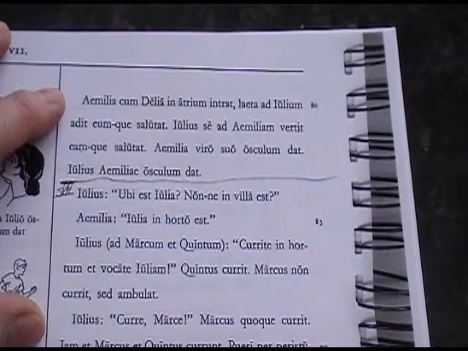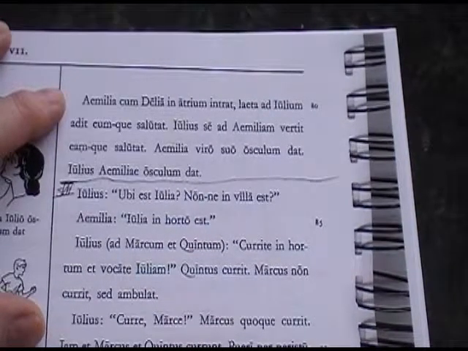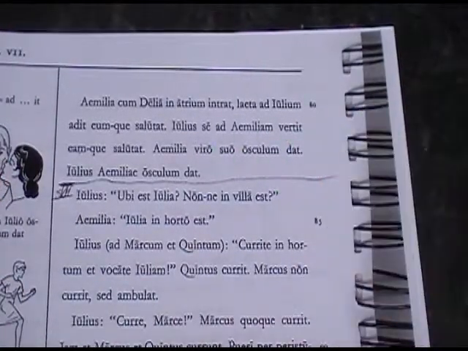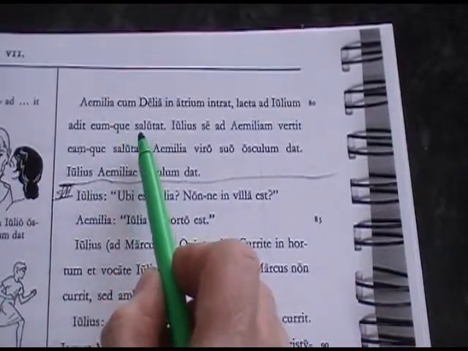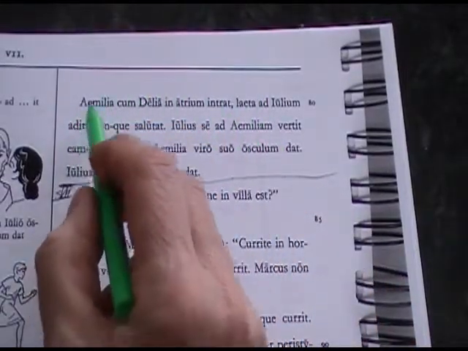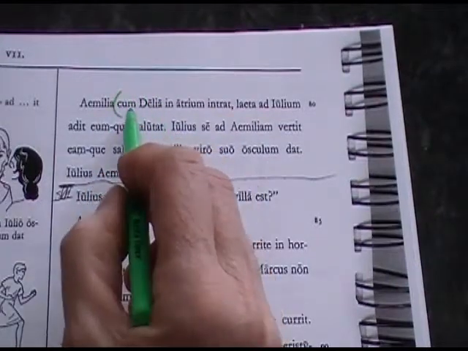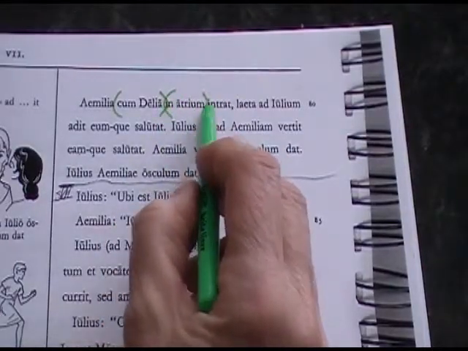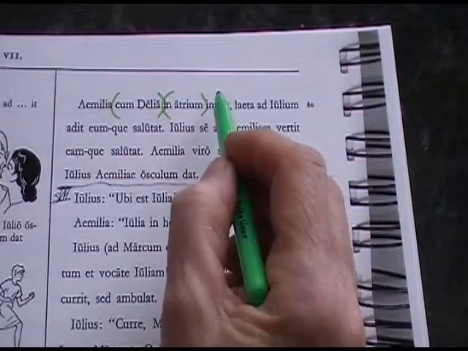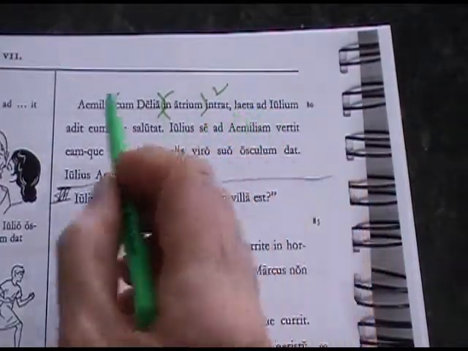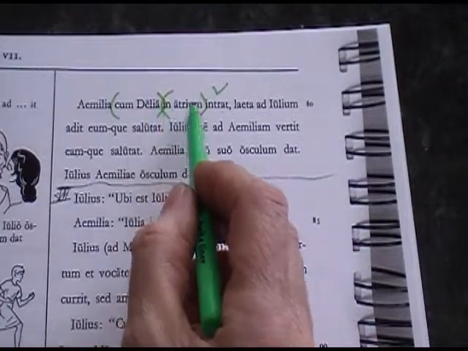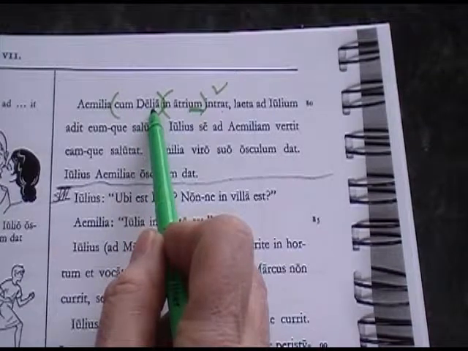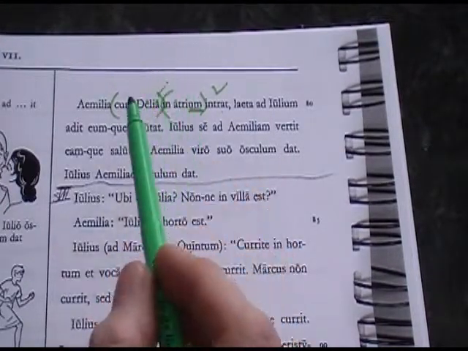Aemilia cum Delia in atrium intrat. Laeta ad Iulium adit. Eumque salutat. So let's see what we got here. We have Aemilia. She looks like the subject. Cum Delia is not part of the subject. In atrium is a prepositional phrase as well. Intrat is our verb. So Aemilia enters into the atrium because we've got our accusative ending here. Notice the ablative ending on Delia.